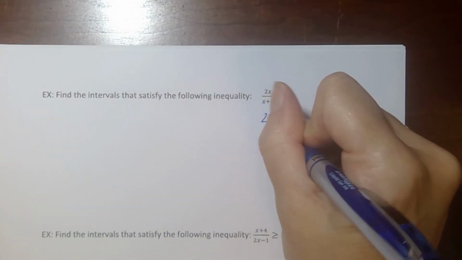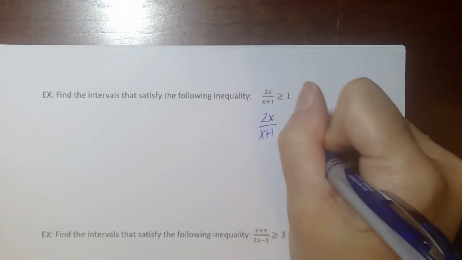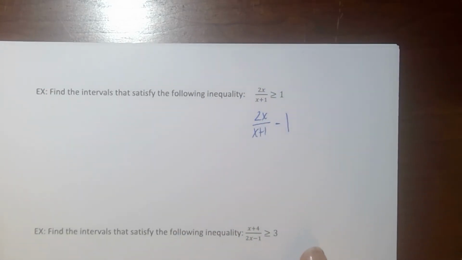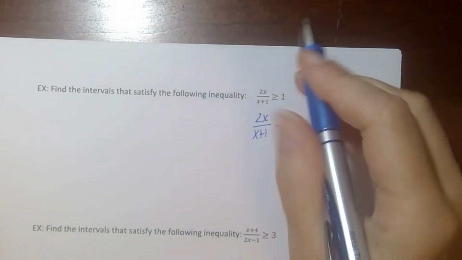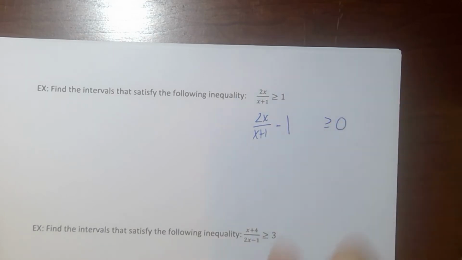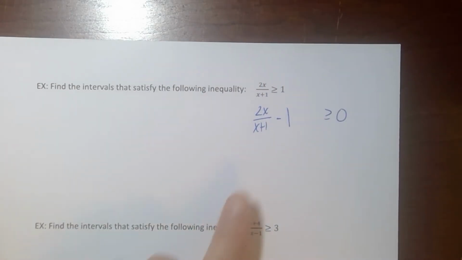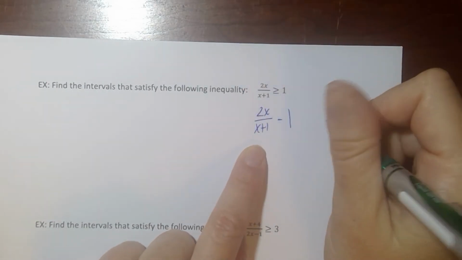Let's say we have 2x over x plus 1 minus 1. And then I'm going to have that still greater than or equal to 0. Well, I need to write it as a single rational expression, so I need a common denominator. My common denominator is anything over itself, so I'm going to use a well-determined 1.